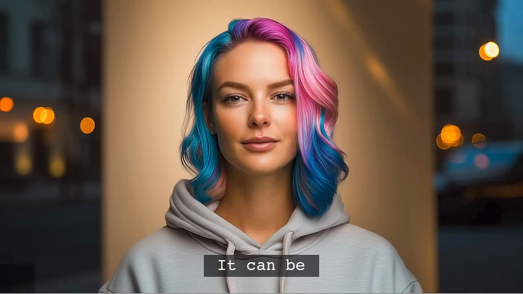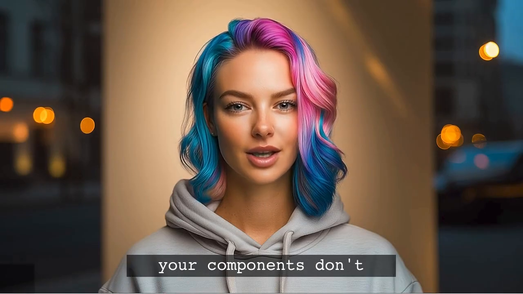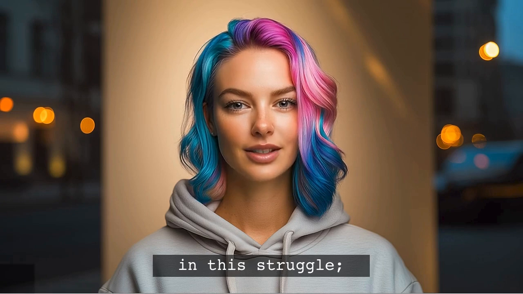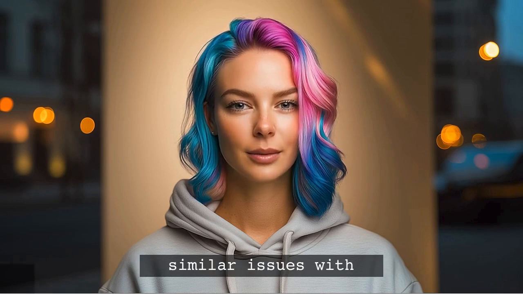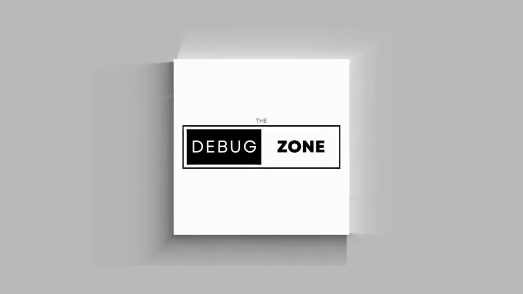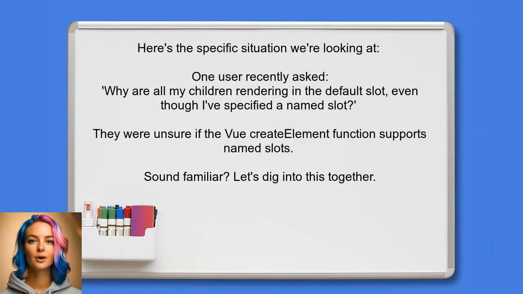I totally get it. It can be really annoying when your components don't render where you expect them to. You're not alone in this struggle. Many developers face similar issues when working with slots in Vue.js. Here's the specific situation we're looking at.